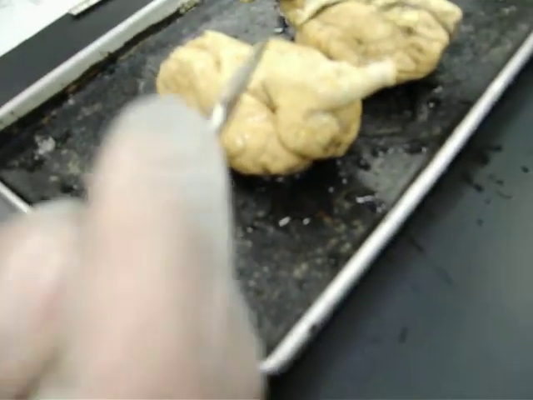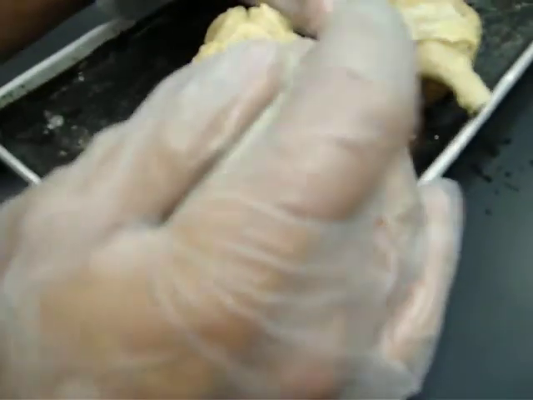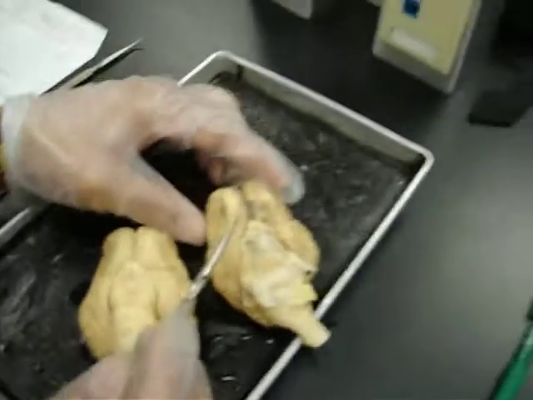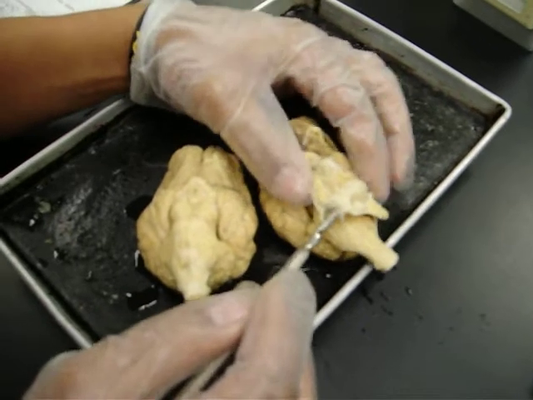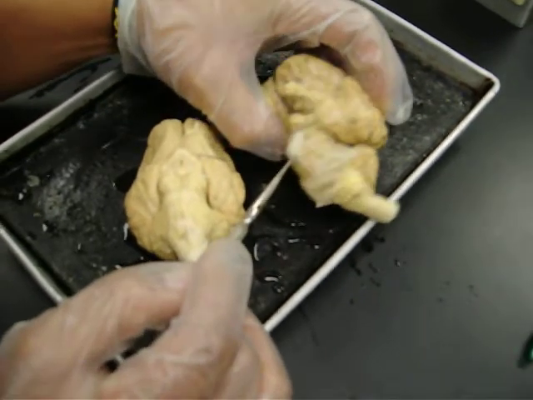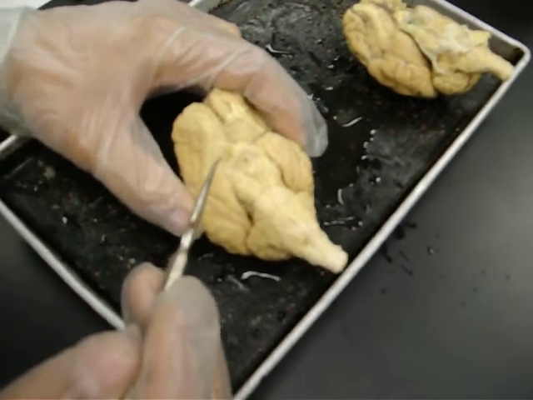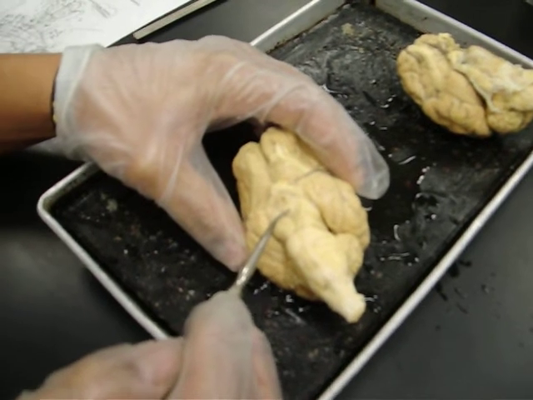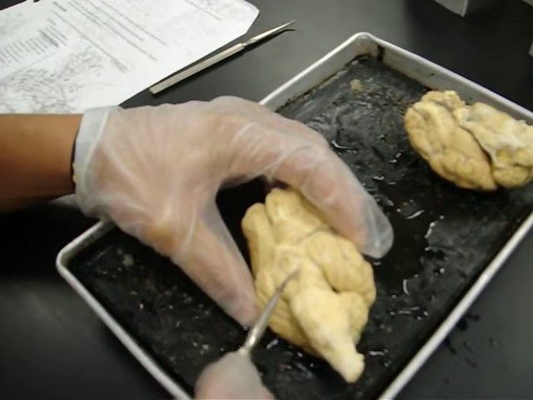Alright, now we're going to go under the brain, and it has a pituitary gland associated with it. So this is the pituitary gland, and usually it's cut off, and they show you the bottom. On top of the pituitary gland there is a part called the hypothalamus, which is this part right here.